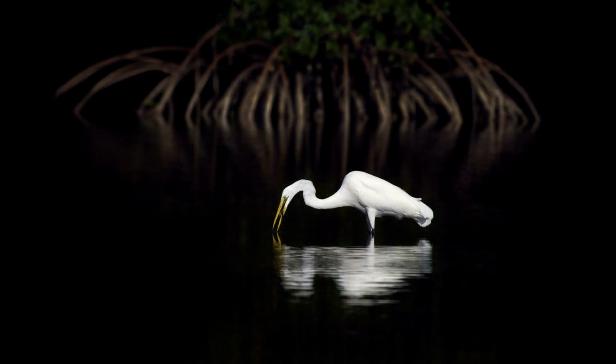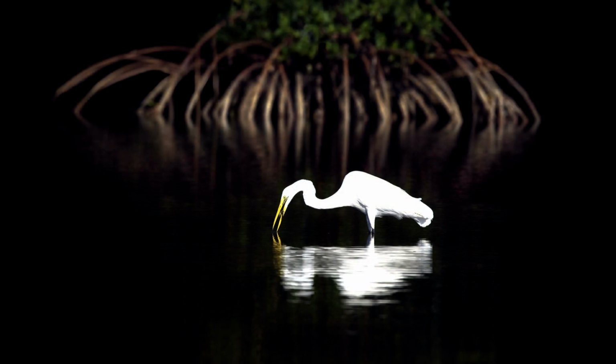Okay, so here we have a typical scene of a white bird in the water, and notice that the scene is mostly dark. The bird is maybe about 15% of the entire scene, and you've got these dark areas in the back. You've got the mangrove tree, and then you have the dark reflections on the water. So most of the scene is dark. And if I had shot this scene in auto, if I had let the camera do the exposure for me, it would have looked like this.